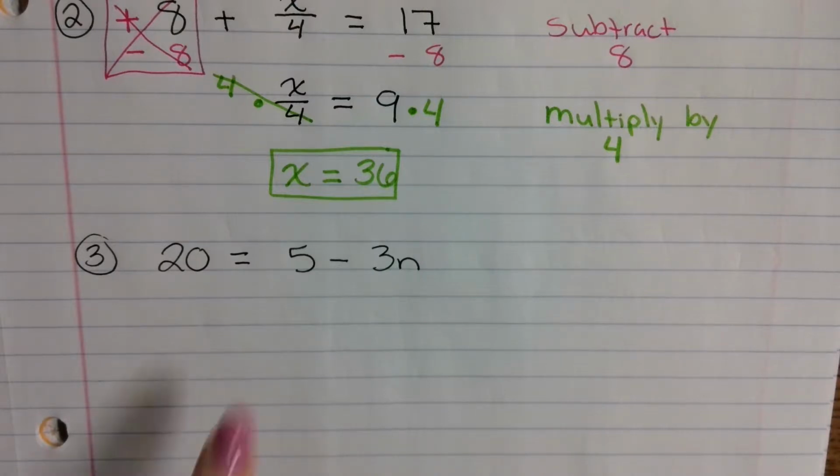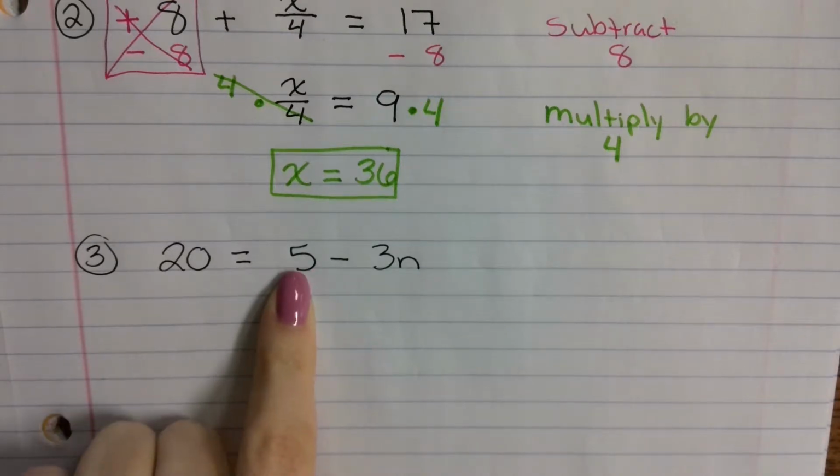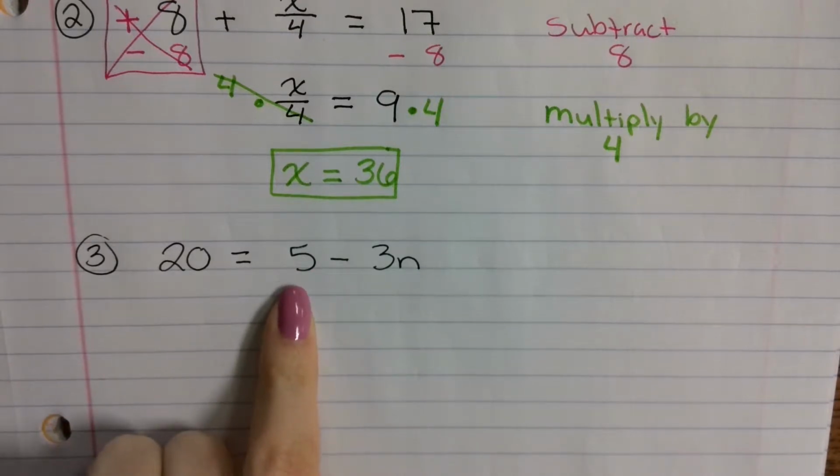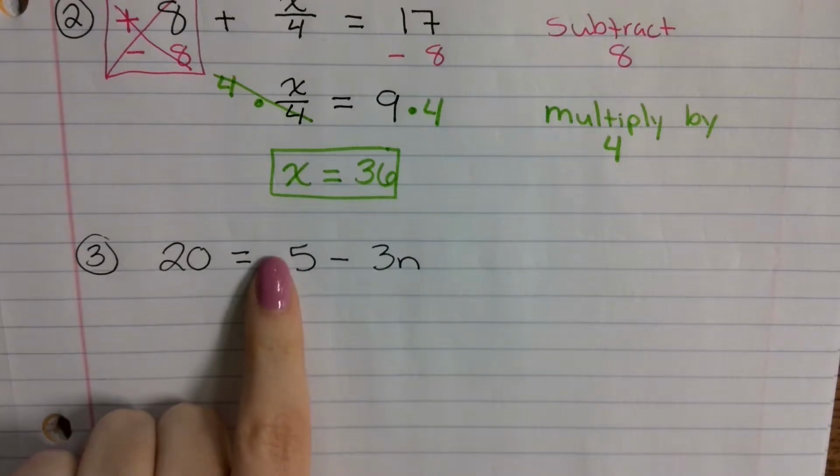However, if I add 5, is that going to get rid of this 5? Why not? Why will 5 plus 5 not work, Antoni? Because the 5 doesn't have a negative in front of it. What does it have in front of it? A positive.